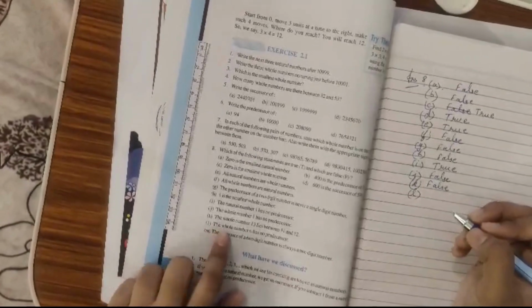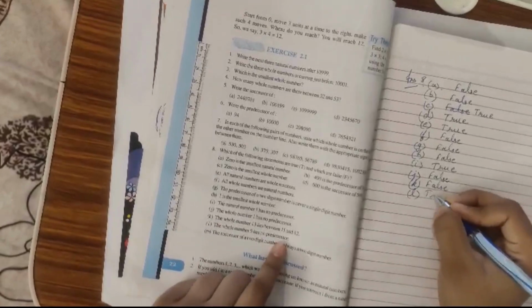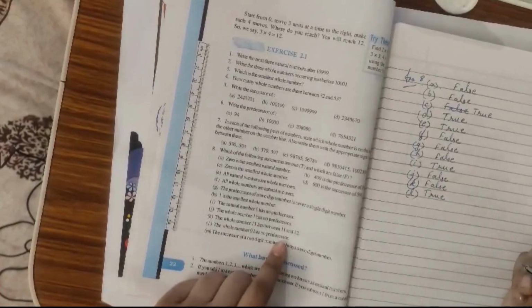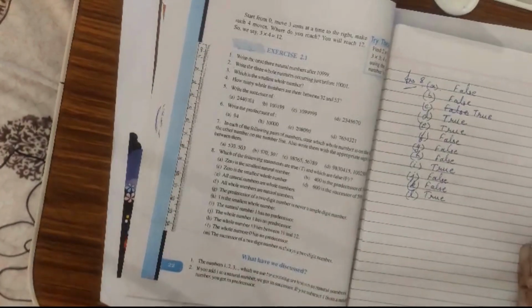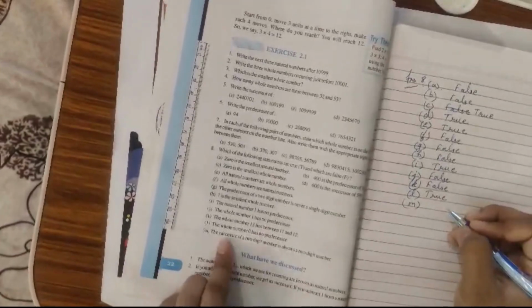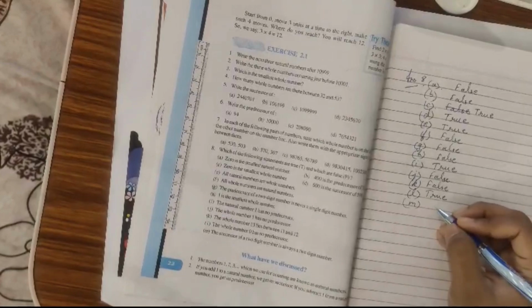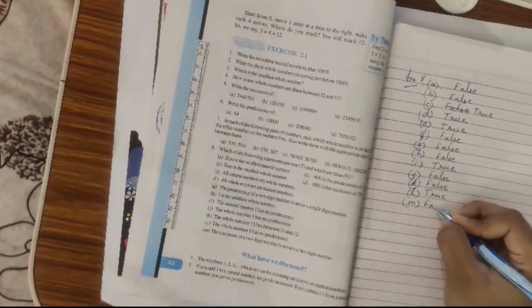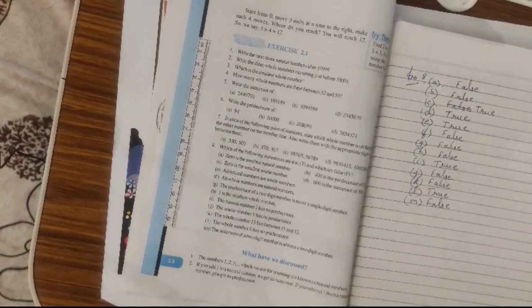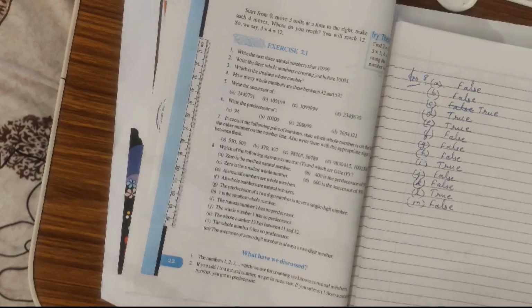L. The whole number 0 has no predecessor. This is true. The whole number 0 has no predecessor. M. The successor of a two-digit number is always a two-digit number. False. The successor of a two-digit number is not always a two-digit number. Example, 99's successor is 100, a three-digit number, right?